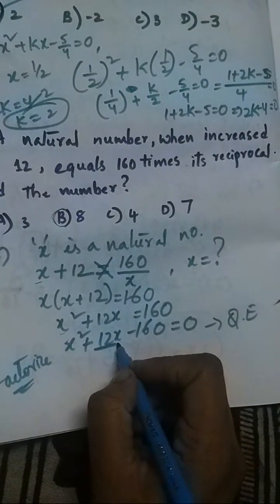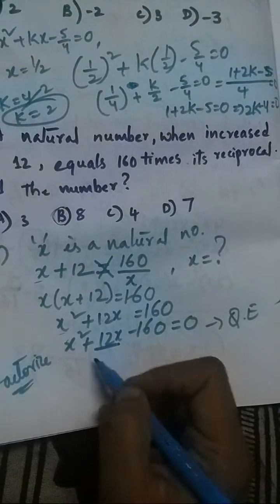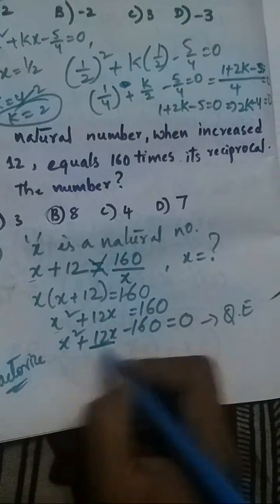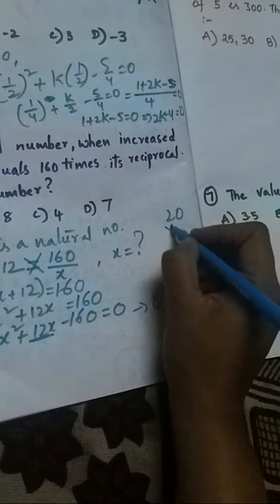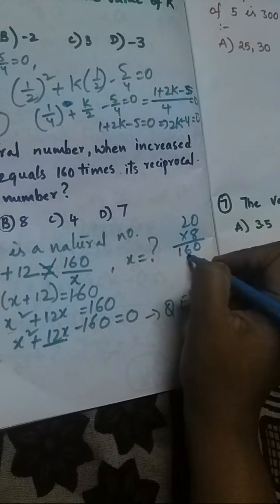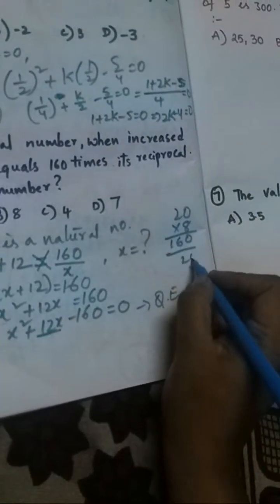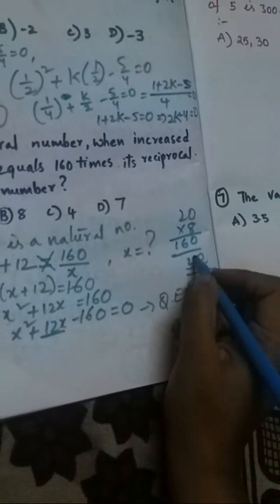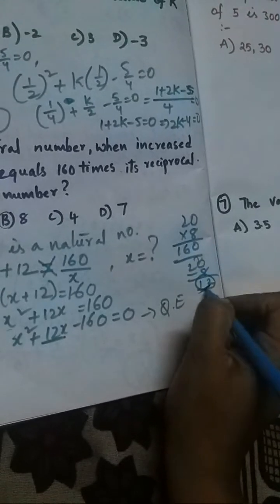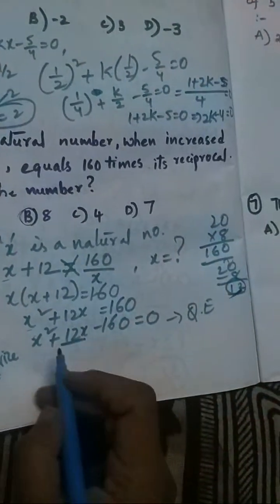So which factors of 160, when we add or subtract, give us 12? 20 and 8: 20 eights are 160. When 20 minus 8, we get 12. This is the right option to write as the factors.